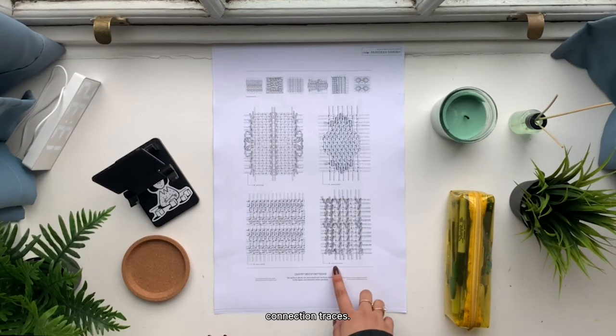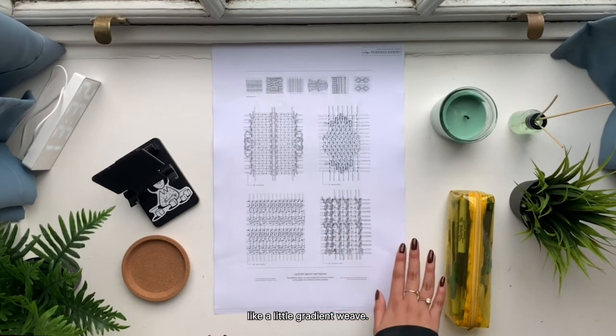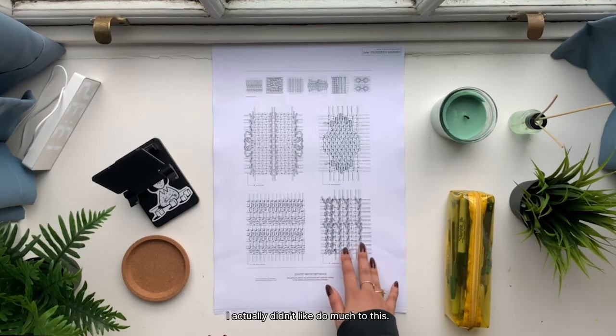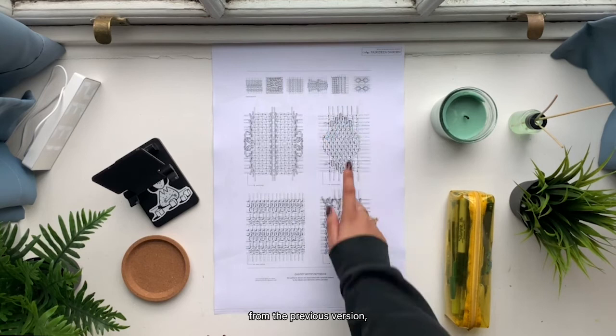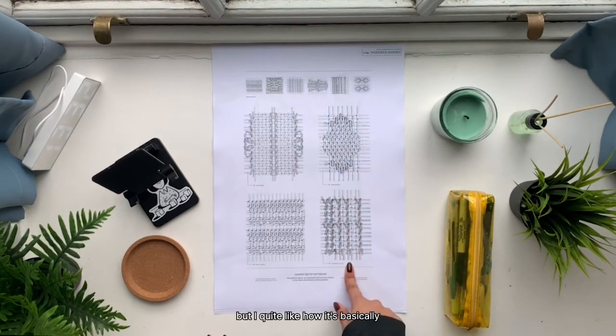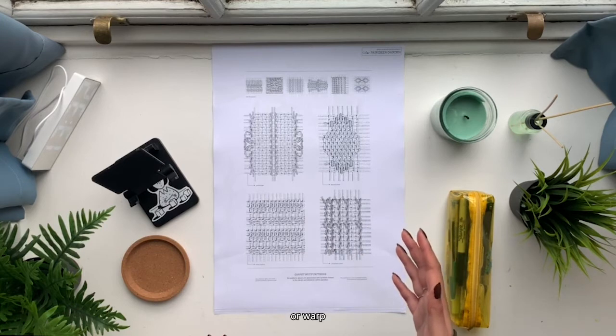This last one is called connection traces. This is more like a little gradient weave. I actually didn't do much to this. I only tweaked it slightly from that previous version, but I quite like how it's changing with each weft or warp.